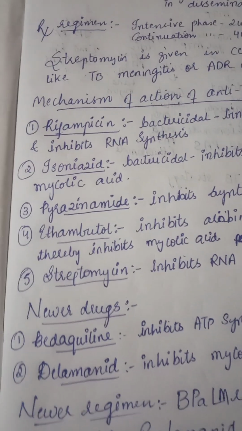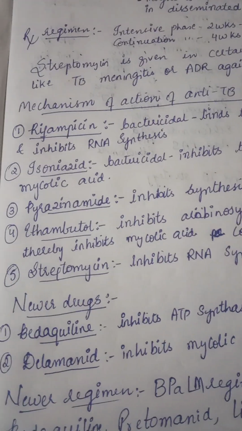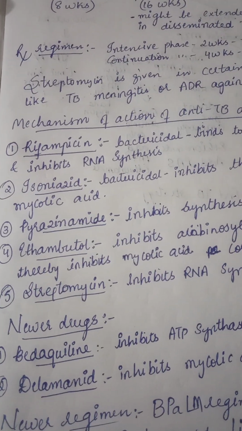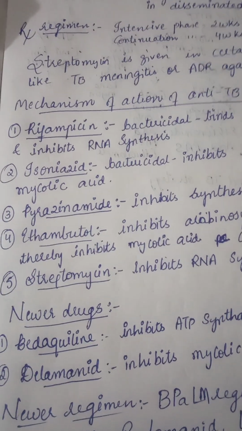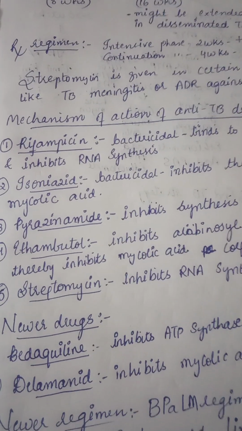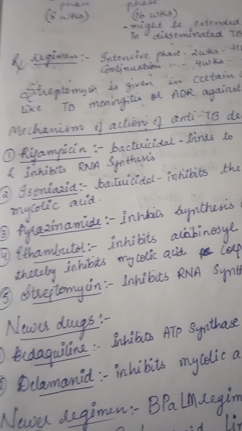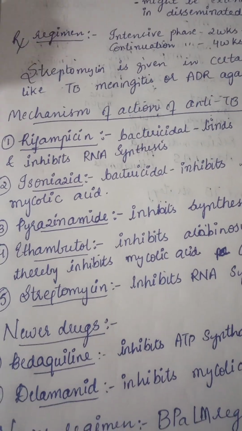Then ethambutol, it inhibits arabinosyl transferase, thereby inhibits mycolic acid incorporation in the cell wall. Almost the same, like isoniazid, pyrazinamide and ethambutol. Ethambutol, NEET PG point of view, they might ask you which drug inhibits the arabinosyl transferase enzyme, which drug inhibits the incorporation of mycolic acid into the cell wall, which drug inhibits the synthesis of mycolic acid. Then coming to the streptomycin, it inhibits the RNA synthesis again.